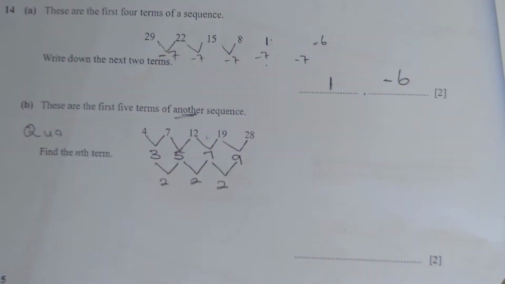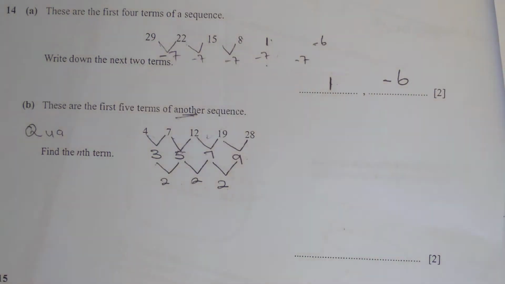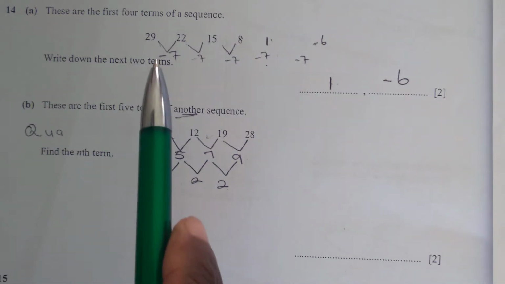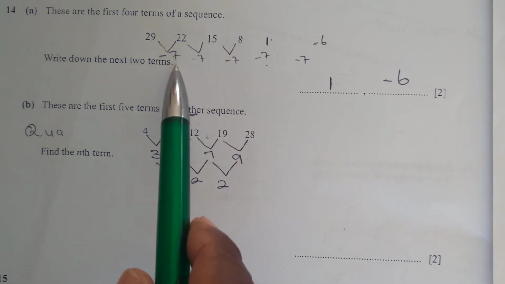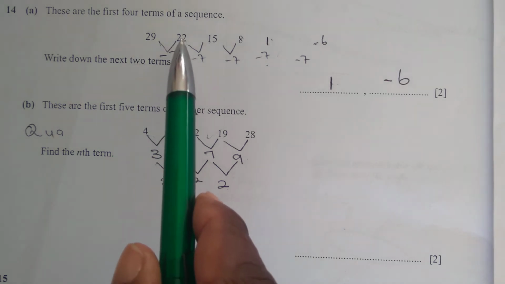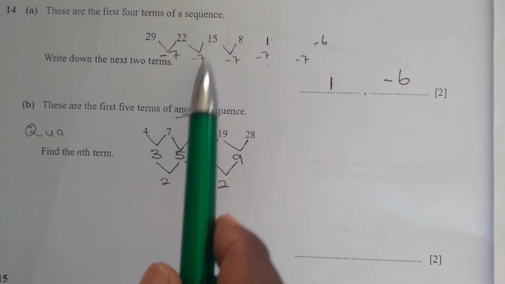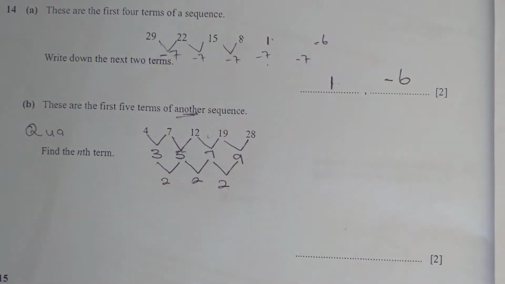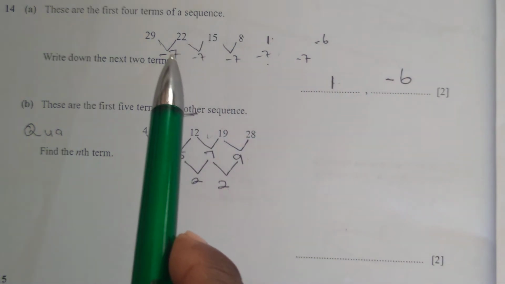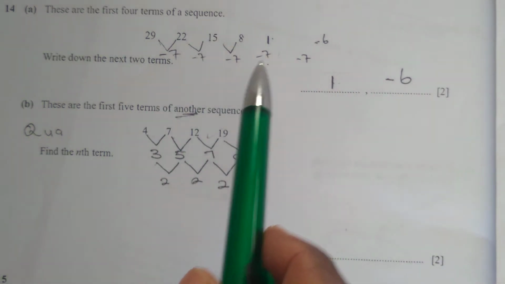So for us to be able to write down the next 2 terms, we need to find the common difference here. 29 minus 22 is dropping by 7. From 22 to 15 is dropping by 7. 15 to 8 is dropping by 7. So it's dropping by 7 every time. So that's why you have this minus 7 throughout.